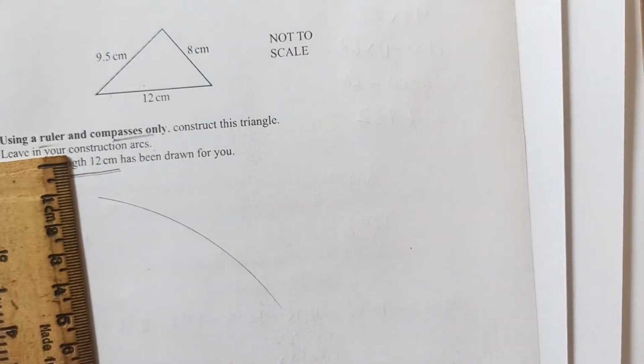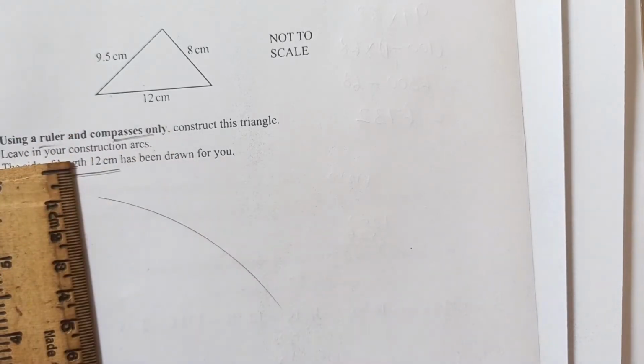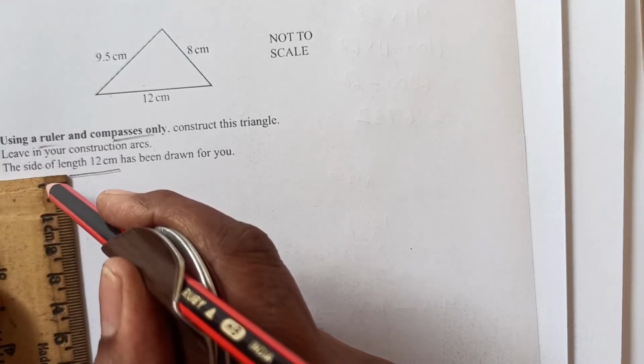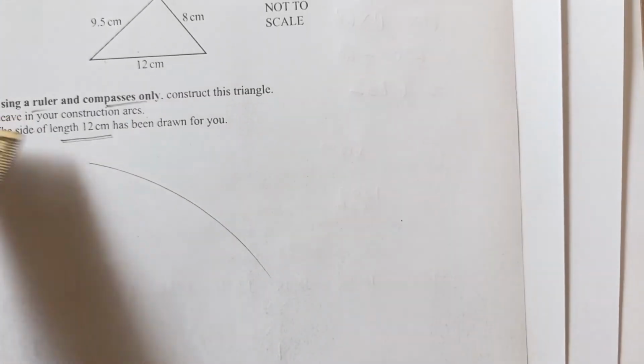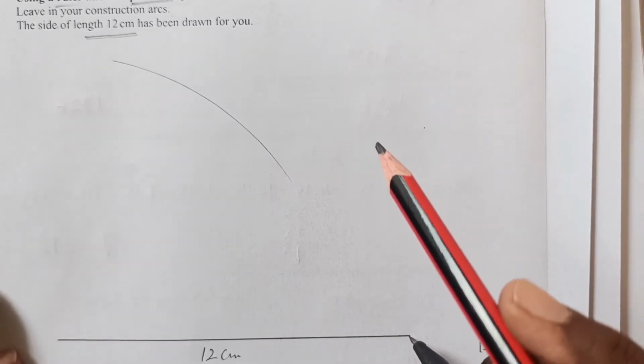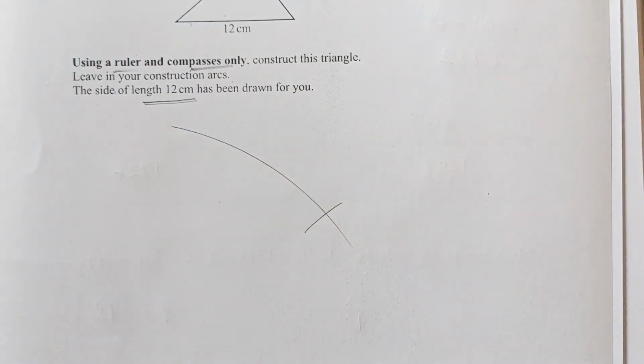Now you open your compass 8 centimeters. So make sure you take the exact measurements. So 8 centimeters. So I'm going to place the needle on the other side of the given line, and then you draw an arc. So this intersecting point of two arcs will give us the third vertex.